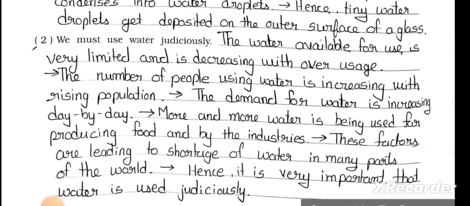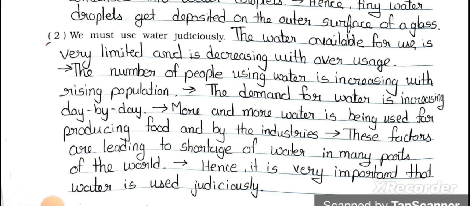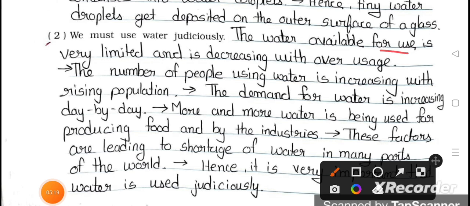Question number 2. We must use water judiciously. Answer: The water available for use is very limited and is decreasing with overusage. The number of people using water is increasing with a rising population. The demand for water is increasing day by day.